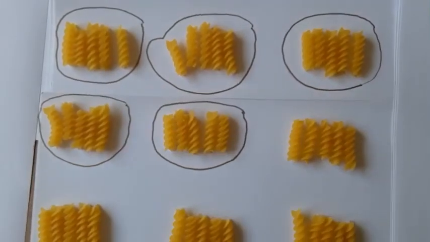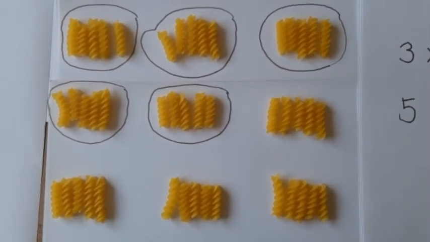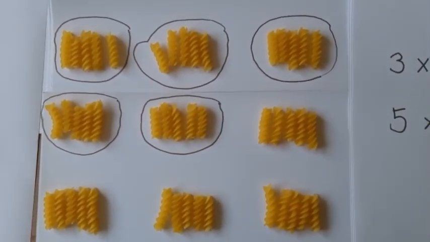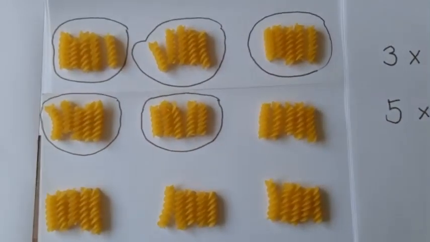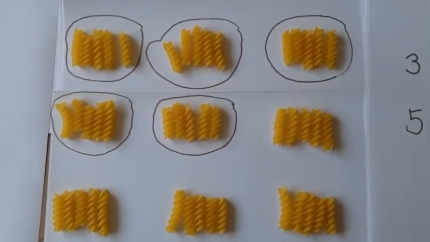See if you can have a go at putting your objects into groups of 5, counting in 5s, and then finding out some first times tables where we find how many in different amounts of groups altogether.